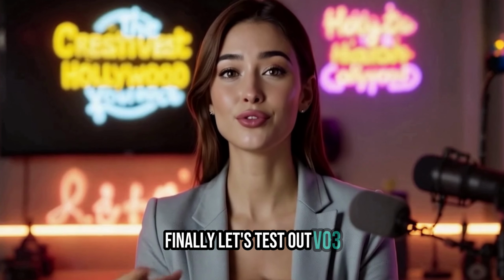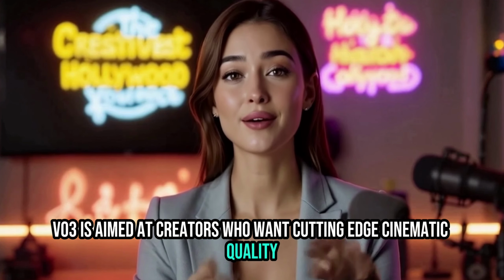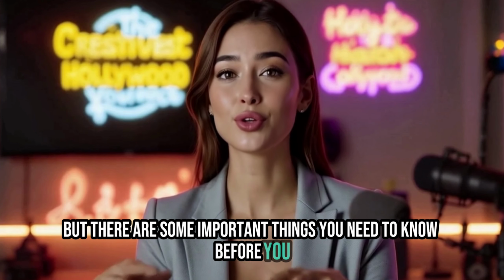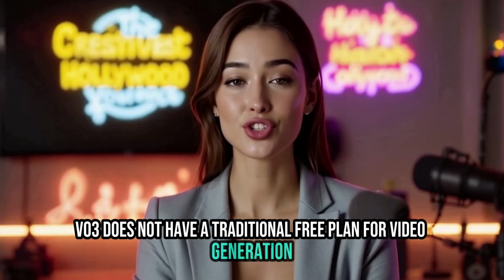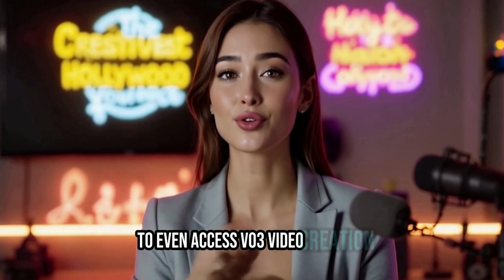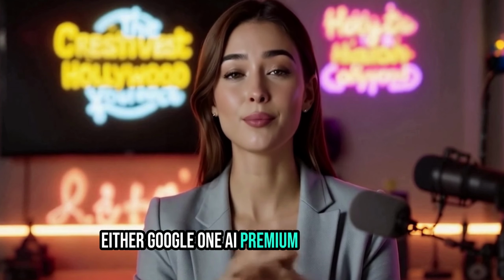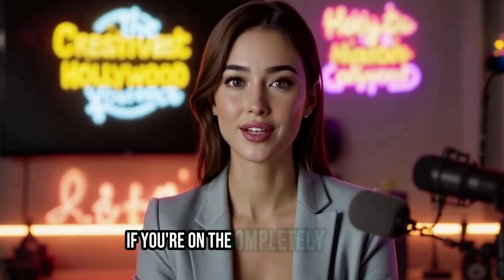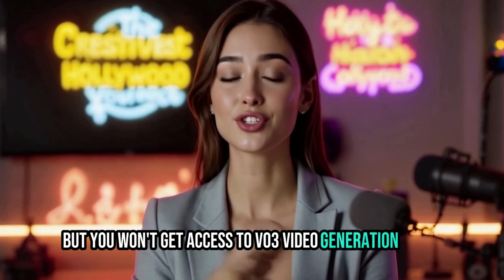Finally, let's test out Veo 3, Google's high-end video generation model. Veo 3 is aimed at creators who want cutting-edge cinematic quality, but there are some important things you need to know before you jump in. Unlike Runway, Hailuo, and Kling, Veo 3 does not have a traditional free plan for video generation. To even access Veo 3 video creation, you need to be on a paid Google plan, either Google One AI Premium Pro or AI Ultra. If you're on the completely free tier, you can still use Imagine for image generation or Veo 2 for animations, but you won't get access to Veo 3 video generation itself.